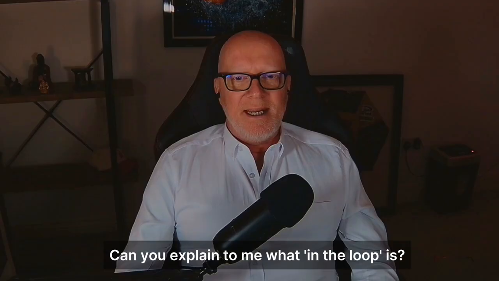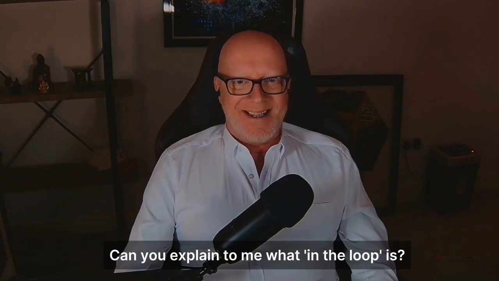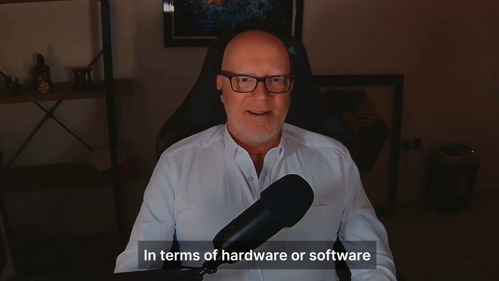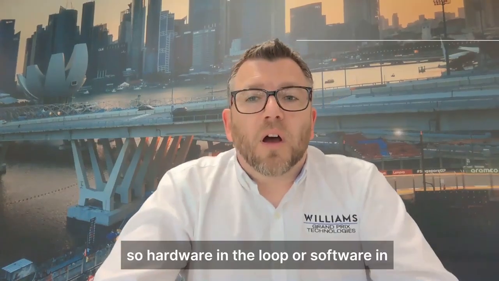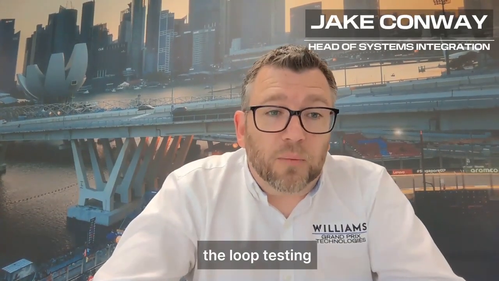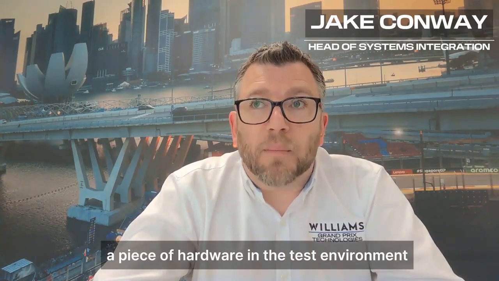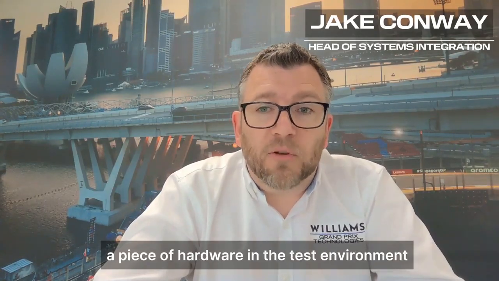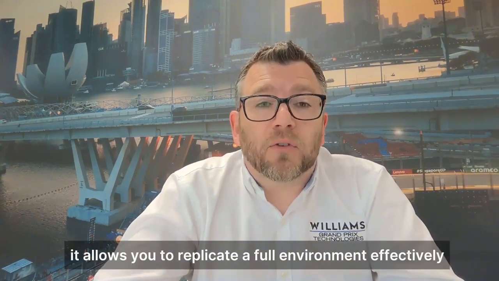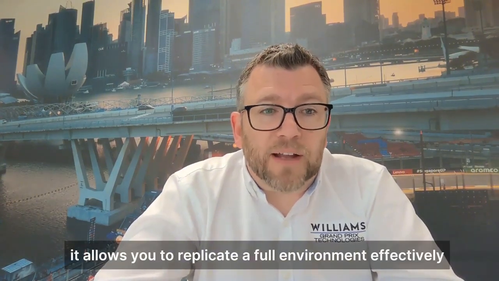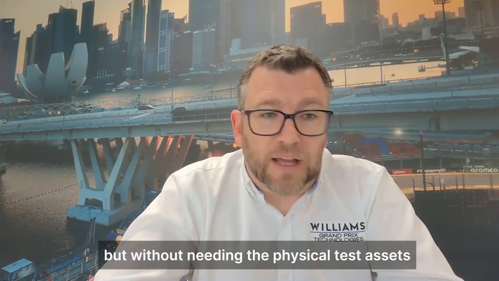Can you explain to me what in the loop is in terms of hardware or software in the loop testing? So hardware in the loop or software in the loop testing is when you actually replace part of a process with a piece of hardware in the test environment or even software. It allows you to replicate a full environment effectively, but without needing the physical test assets.